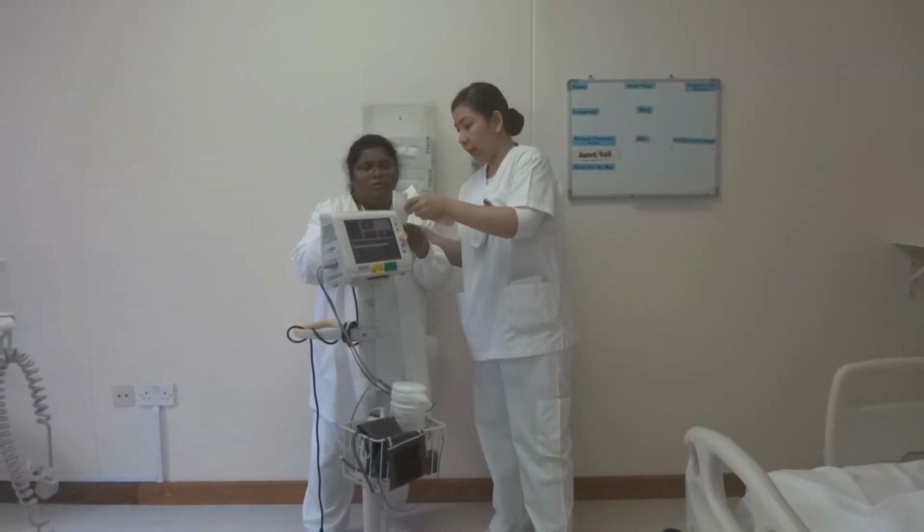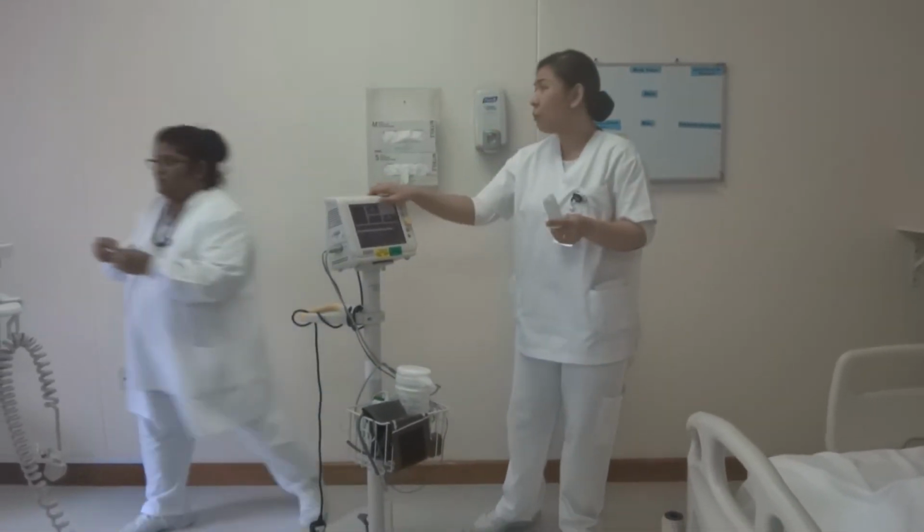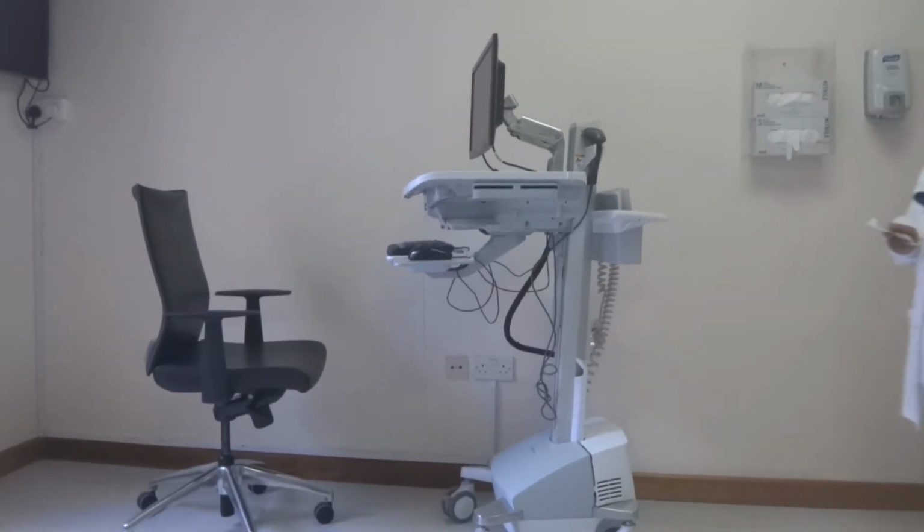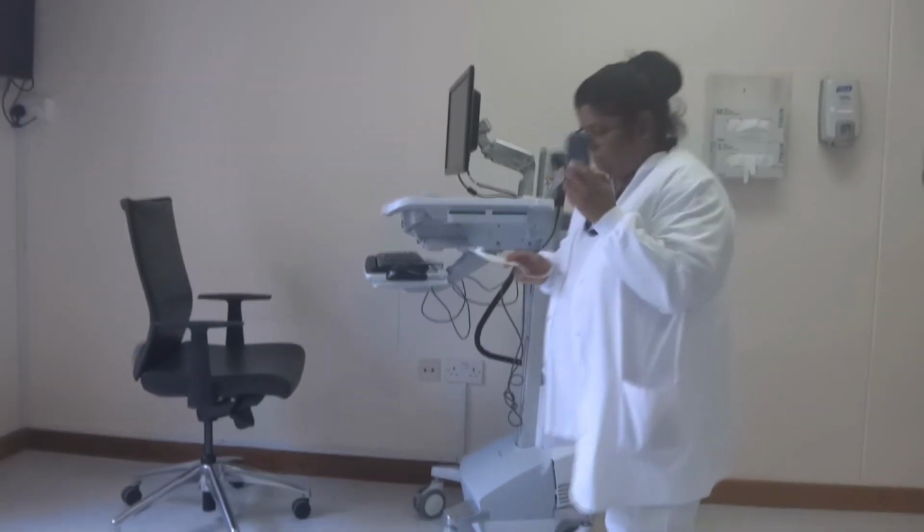Vitals mentions that she is concerned about Miss J's temperature reading. Nurse A mentions that she will follow it up. Nurse A notices Miss J is in hypothermia and informs the resident doctor.